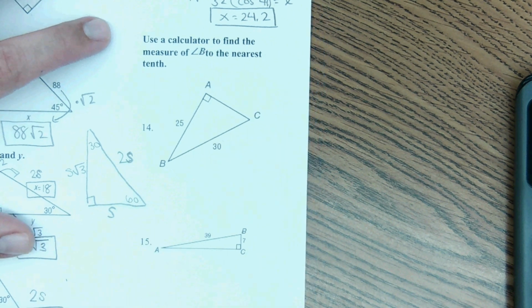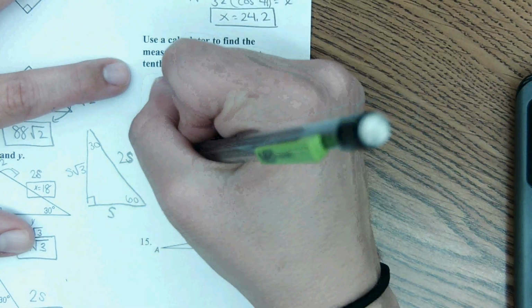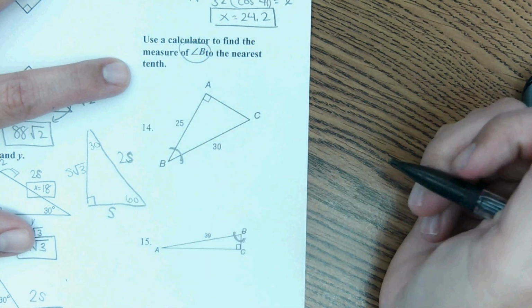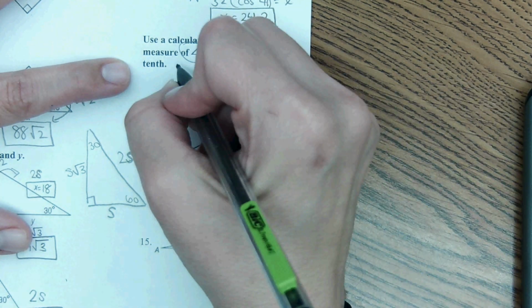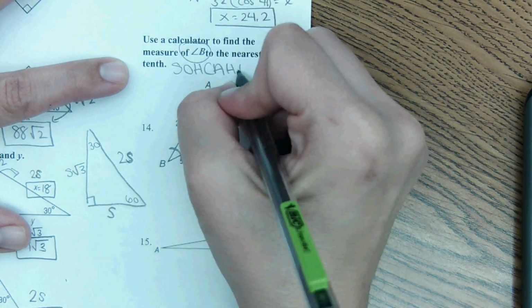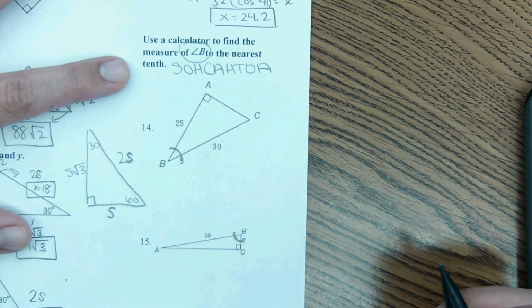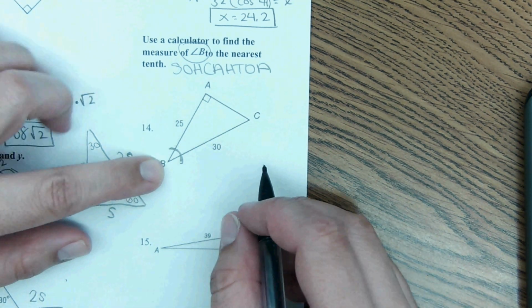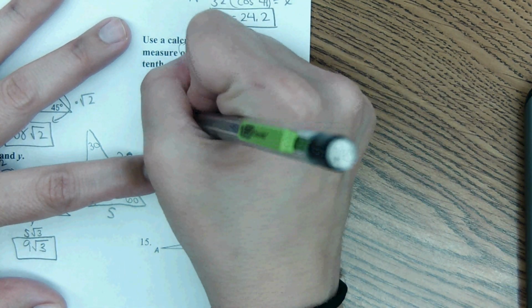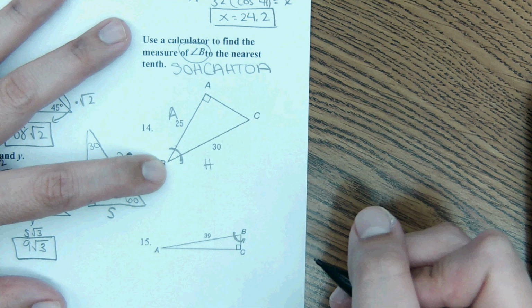Okay, the next two, we're finding the degree of the angle. It says use a calculator to find the measure of angle B. So angle B is now our designated angle. We're going to use SOHCAHTOA again. Then from this angle, we have hypotenuse and adjacent.